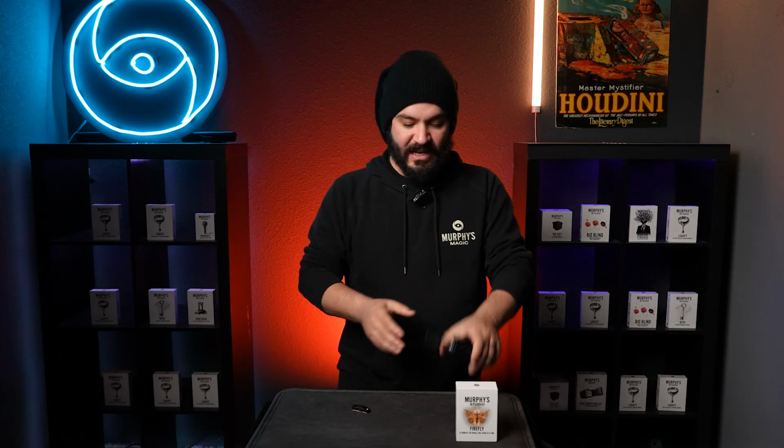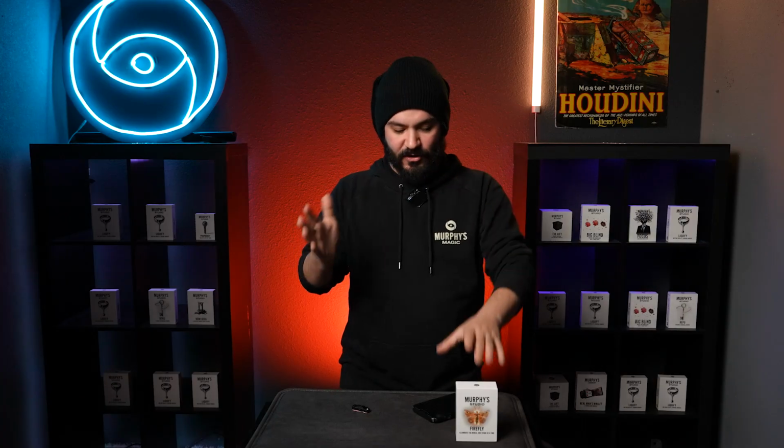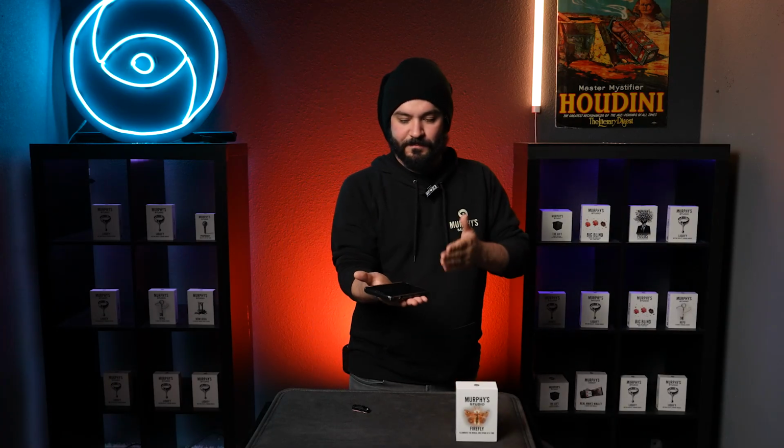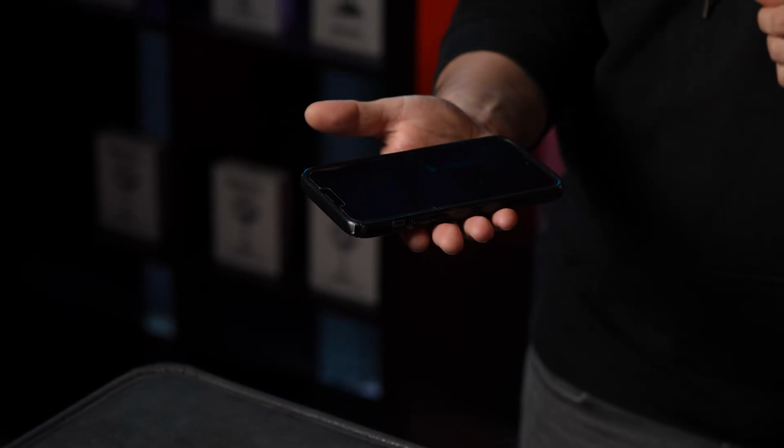With this next effect, you're going to have the power of making it seem like you can hack somebody's phone. Now, you can go about with whichever presentation you want in any way you choose. The idea that we're providing you here is that you can borrow your spectator's phone, clearly show that you have nothing in your hands, place the phone on top of your hand like this, and you'll be able to activate the flashlight. Super simple. You already know how to do this.